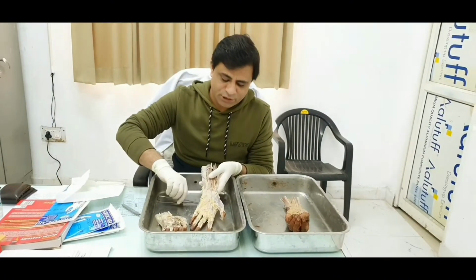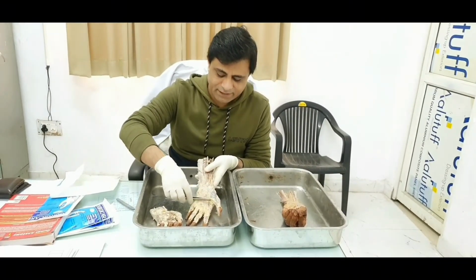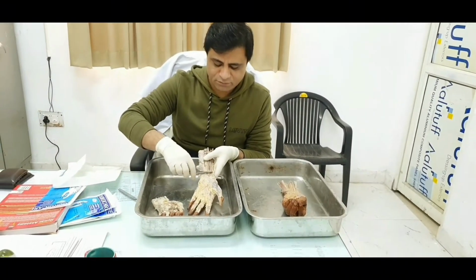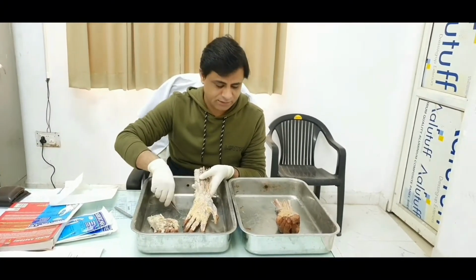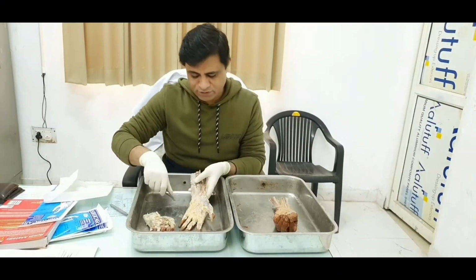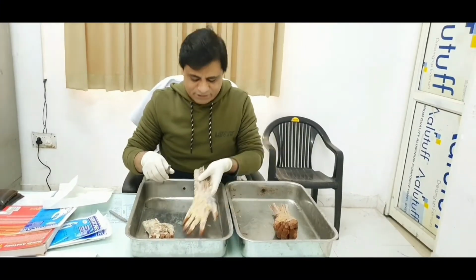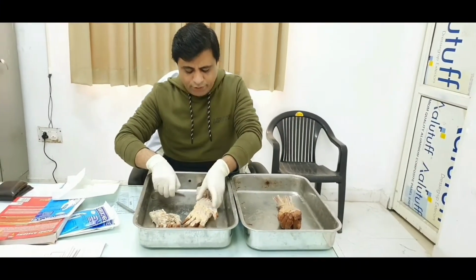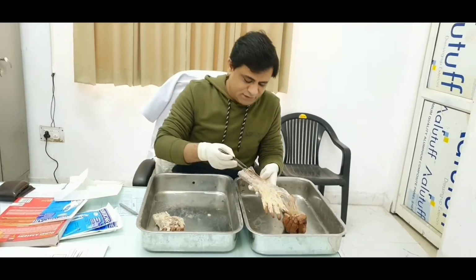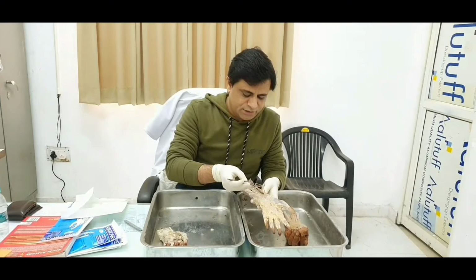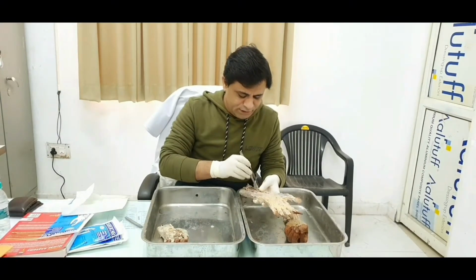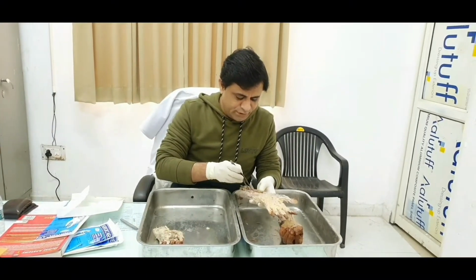Now I'm going to tell you about the flexor side: the flexor compartment of the forearm, the flexor retinaculum, and the palmar surface of the hand. All these specimens you can see are of the left side. So when you come to identify the structure, let the examiner ask which structure this is, which tendon this is. First of all, focus upon the wrist.